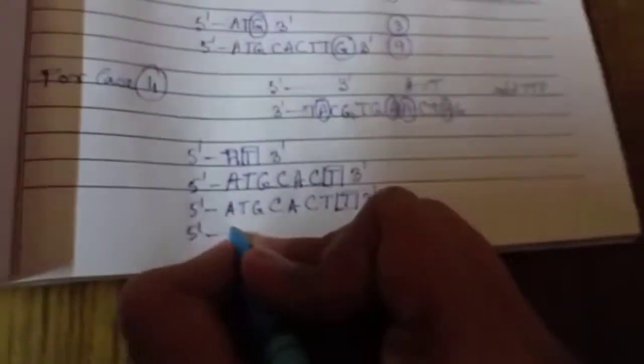For case 4, we add the dideoxyribonucleotide ddTTP, and we know that thymine pairs with adenine. So here the adenine will terminate by adding this ddTTP, and we will get 4 fragments where the adenines are present.